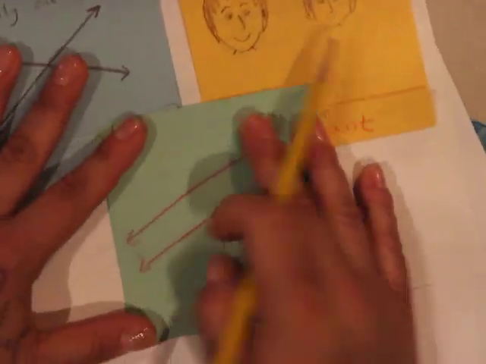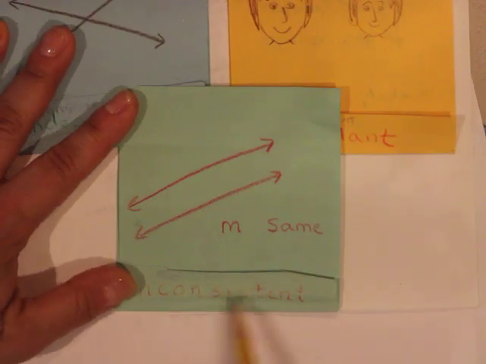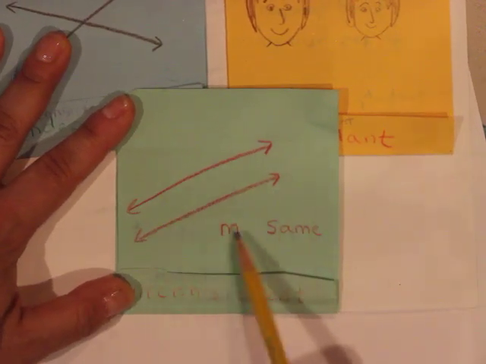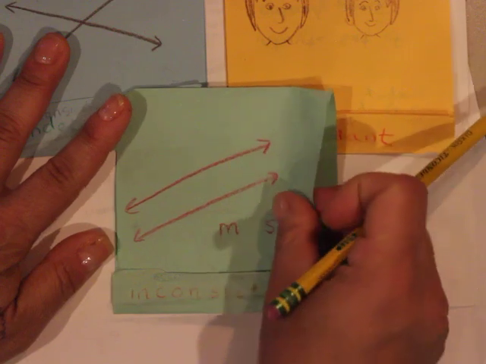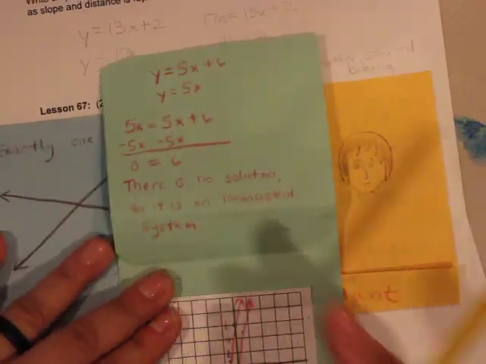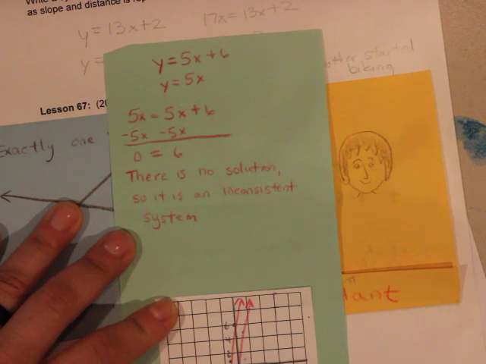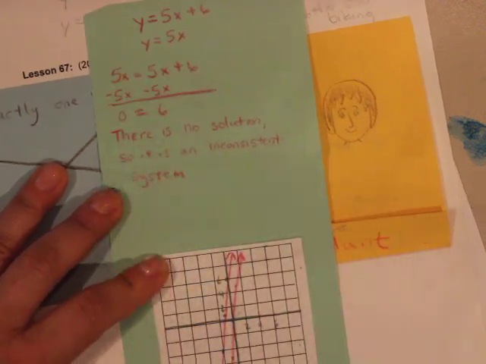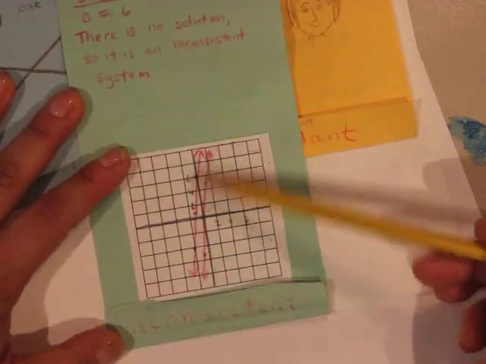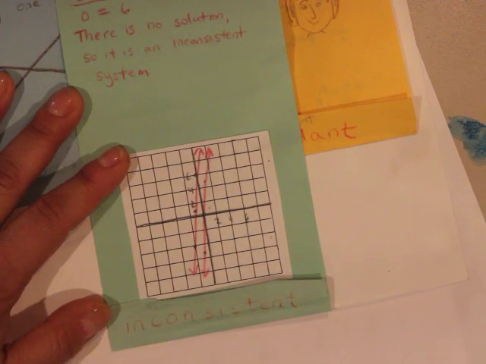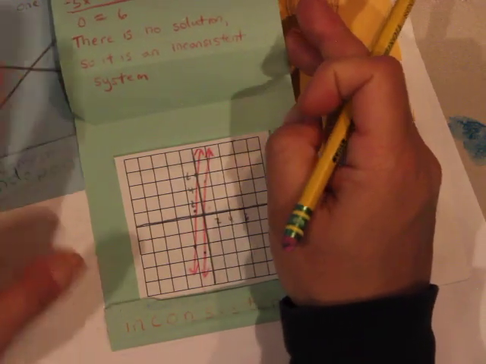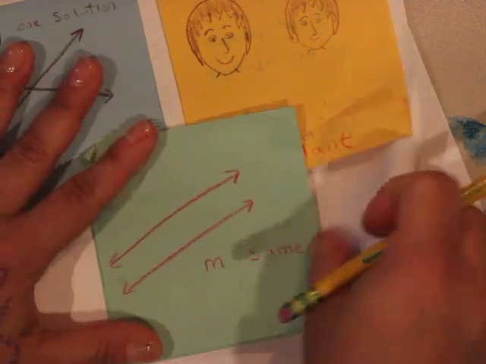And then our final type of system here is the inconsistent system, where we have the same slope but a different y-intercept. And the same thing, guys, she drew the whole thing out, used the example that we used in class today to show that there is no solution. This is an inconsistent system, and we see it in the graph in the form of parallel lines. So I thought that was awesome, and I wanted you to see what she designed there.